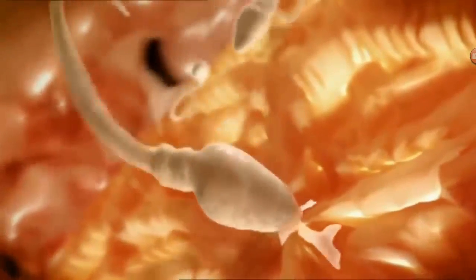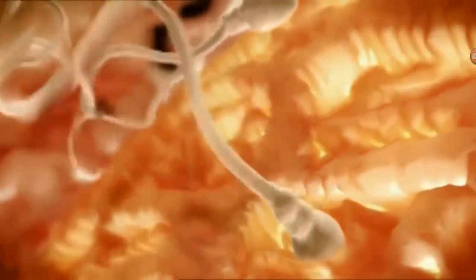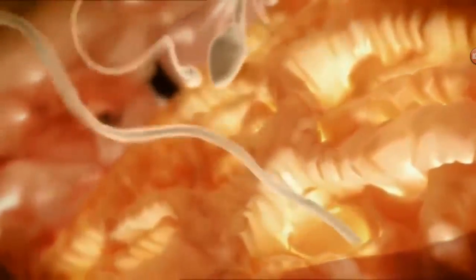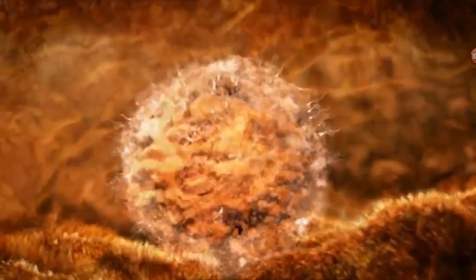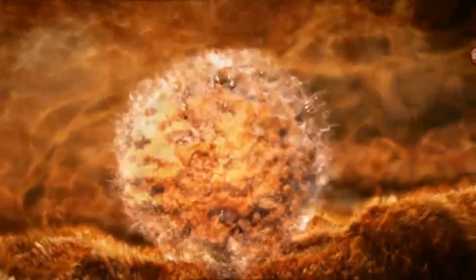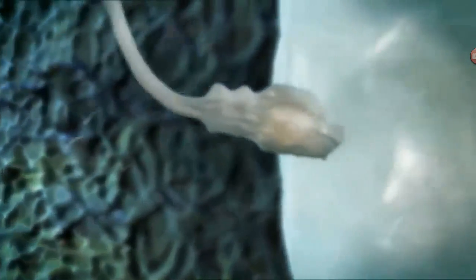But fortunately, only one out of a million has a chance to enter the zona pellucida. You can see it dissolves the zona pellucida. Others do not get a chance. Once one enters, others do not get a chance. That is what we have seen in the schematic representation given in our textbook also. So what is taking place inside? After one sperm enters, you can see enzymatic action. It will dissolve the zona pellucida.